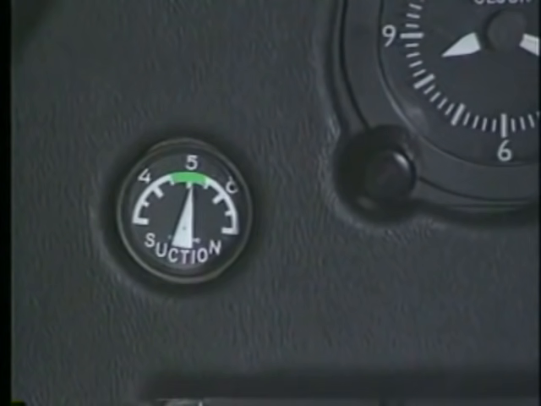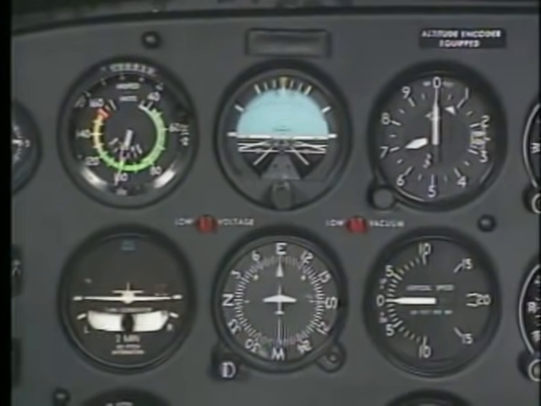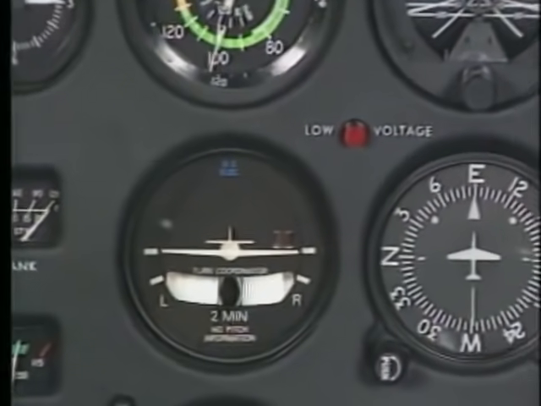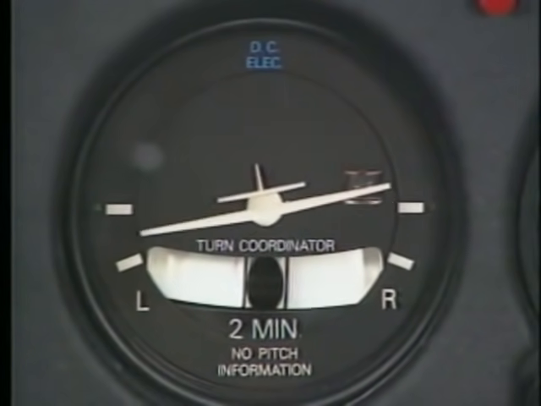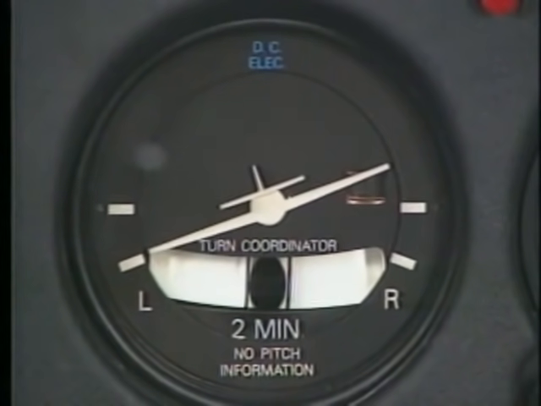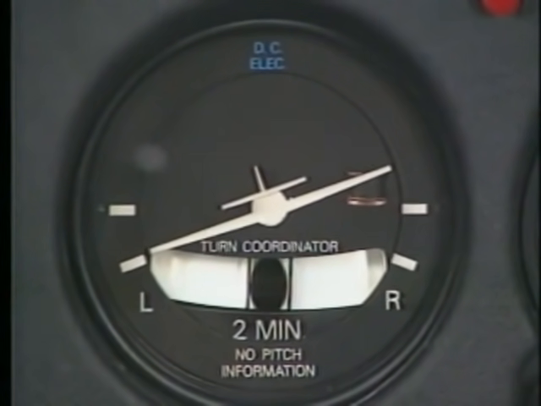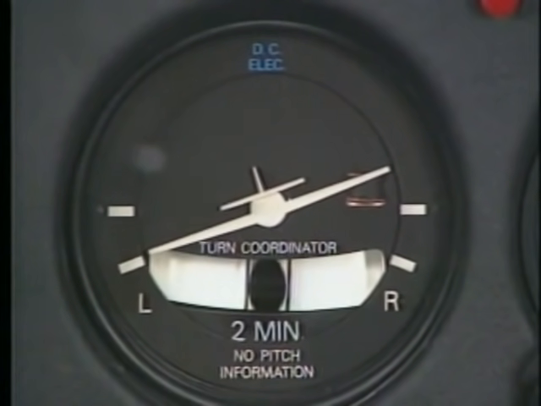Because the operation of the attitude and heading indicators relies on vacuum pressure, be sure to include the vacuum indications in your scan. The third gyroscopic instrument is the electrically powered turn coordinator. Although the miniature airplane looks like it is banking, it is only measuring the rate of turn, or roll rate. It does not show angle of bank or pitch information.